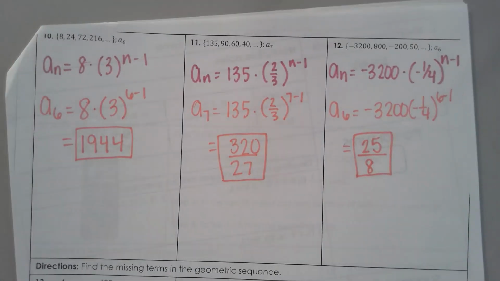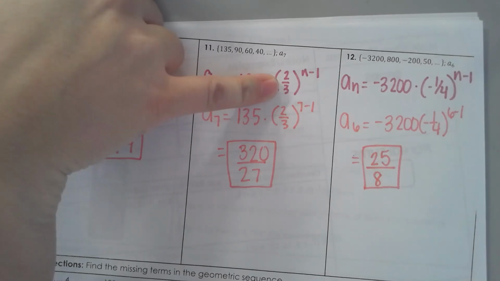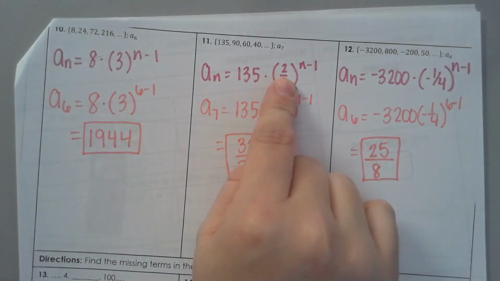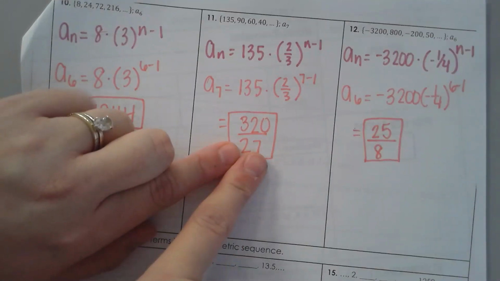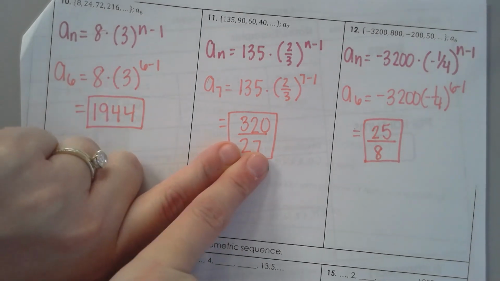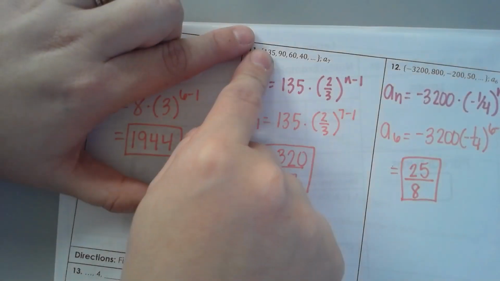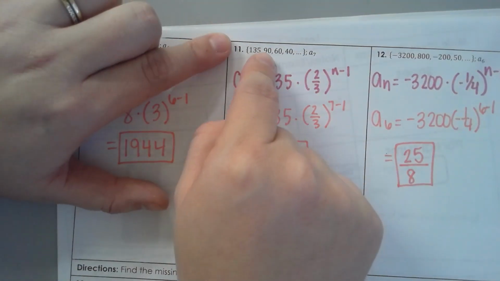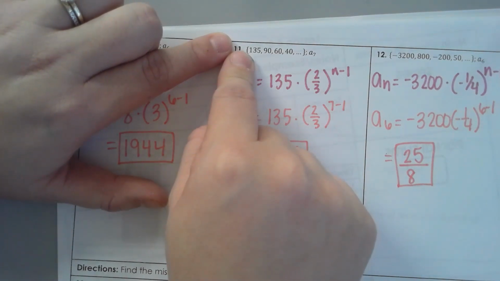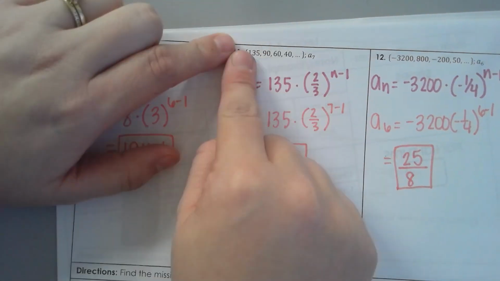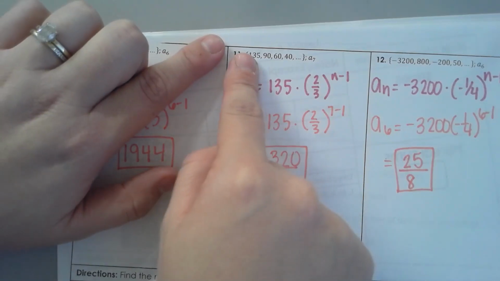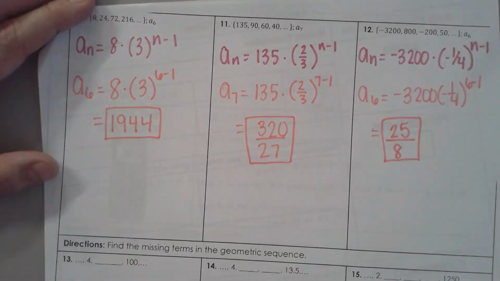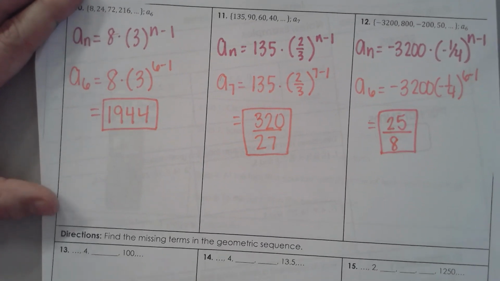All right, so here's the answers for 10, 11, and 12. When your ratio is a fraction, if you actually use the fraction button, it'll give you your answer as a fraction, and you won't have to convert it at the end. Same thing as when you are finding the ratio. Instead of using the divide key, like 90 divided by 135, type it in as a fraction, 90 over 135, and it will give you your answer in a fraction, and you don't have to convert it. Are there any questions on these 3?